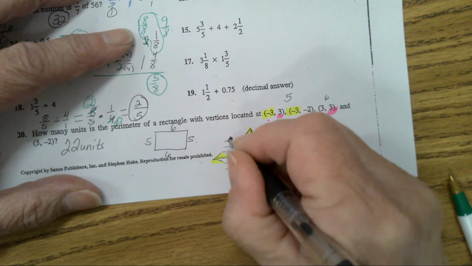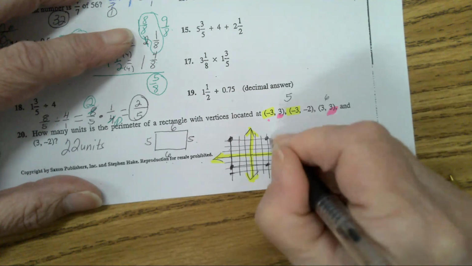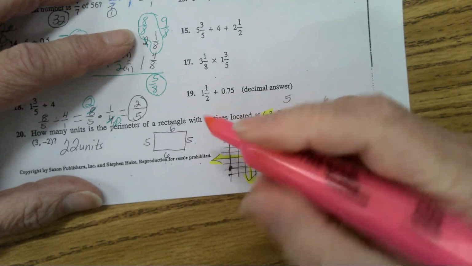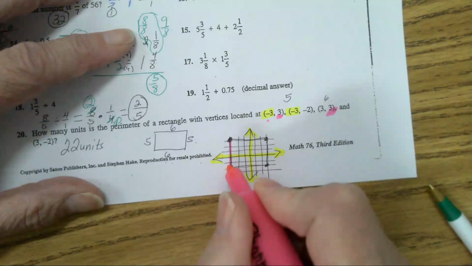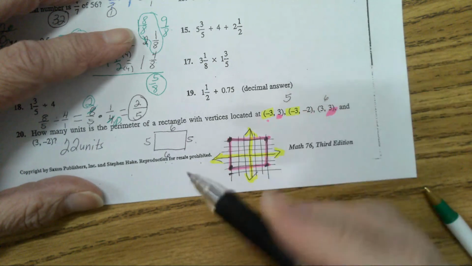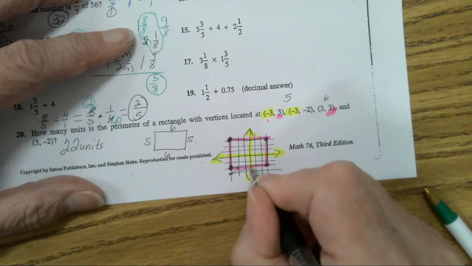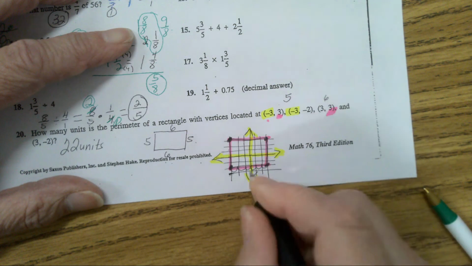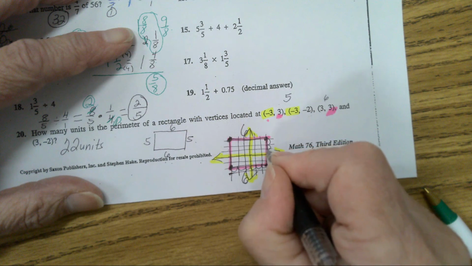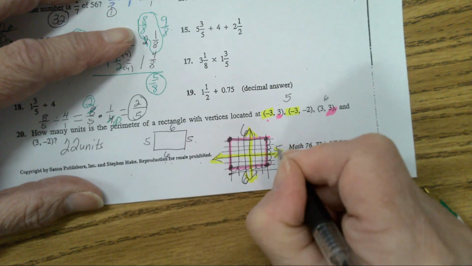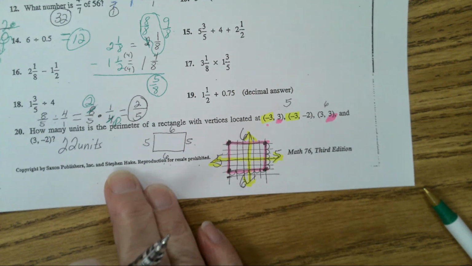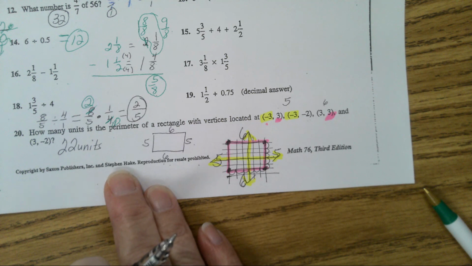Now I've got a rectangle. I think I'll make it a little darker so you can see. Here's the rectangle. So you just find the dimensions this way. Again, if you're dealing with the perimeter, it is 1, 2, 3, 4, 5, 6. So this is 6 and that is 6. This is 1, 2, 3, 4, 5. 5 and 5. So see how you can do it either way, and you're still going to get the same answer of 22 units. Any questions on our Bellwork today?